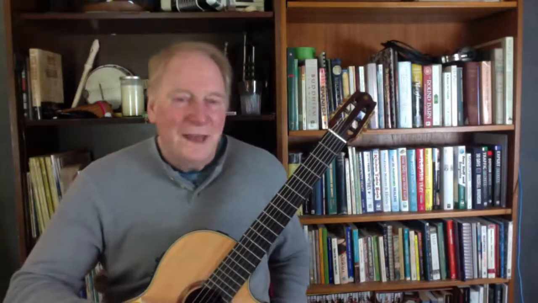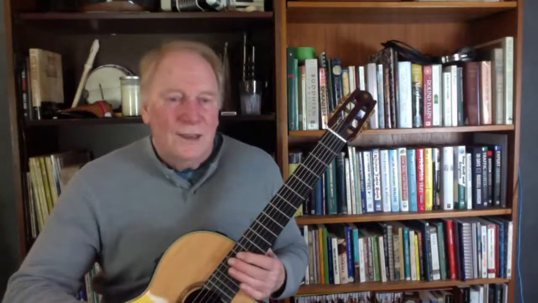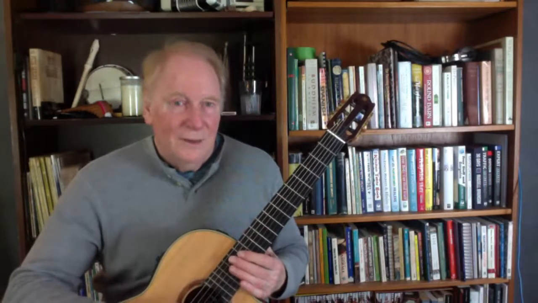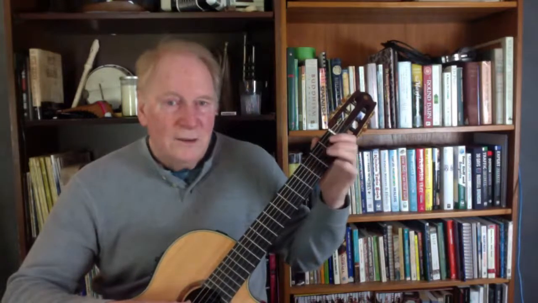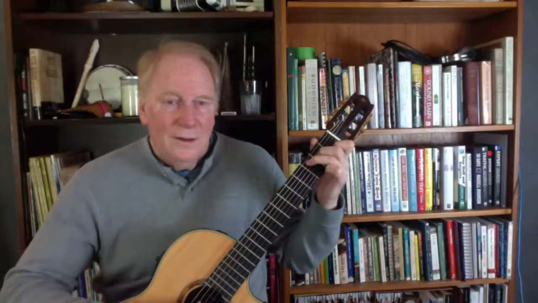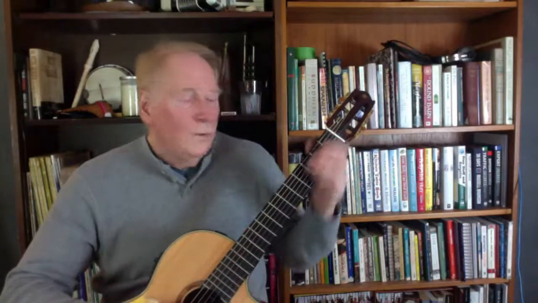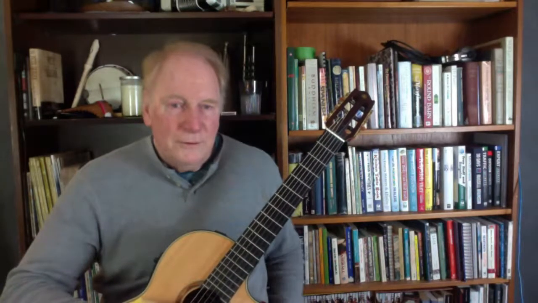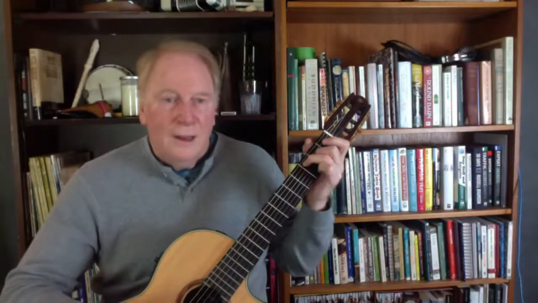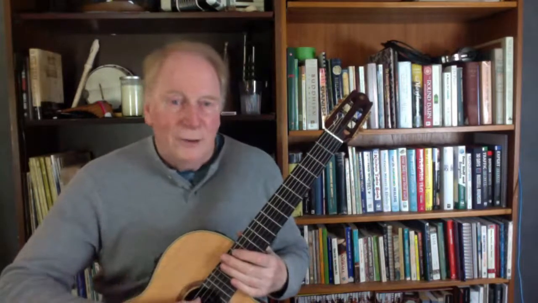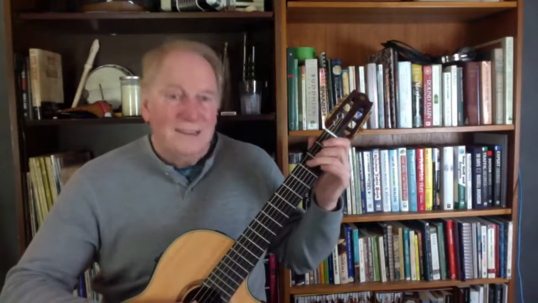Here's how chords are made. We build chords on each step of the scale. So here's a scale, C major. It's do, re, mi, fa, sol, la, ti, do. We take the first note, the third note, and the fifth note, every other note. 1, 3, 5. It's called a triad. 3 notes make a basic chord.